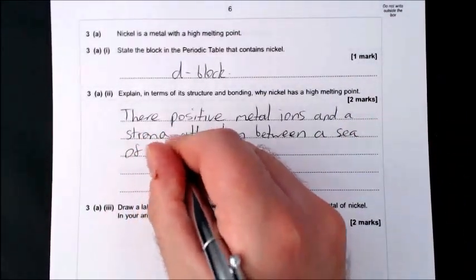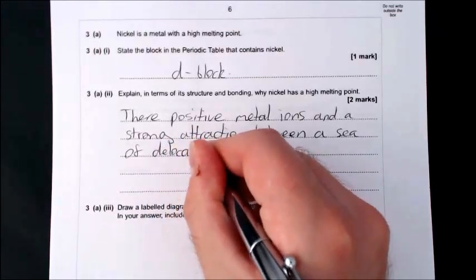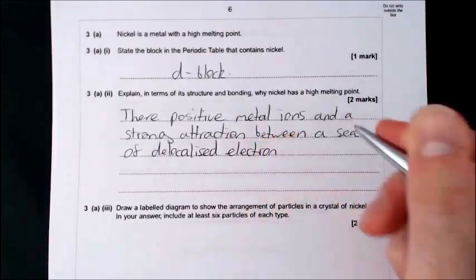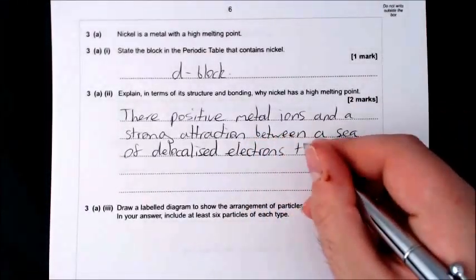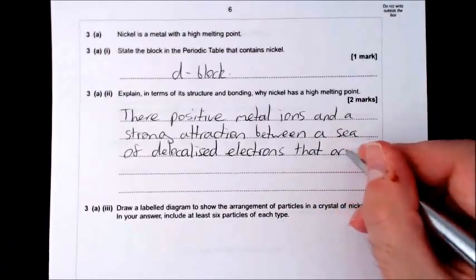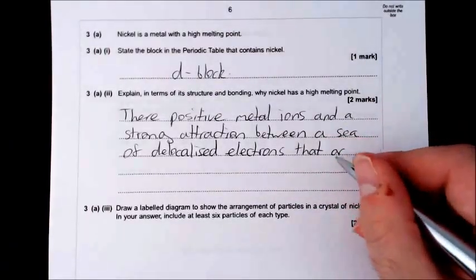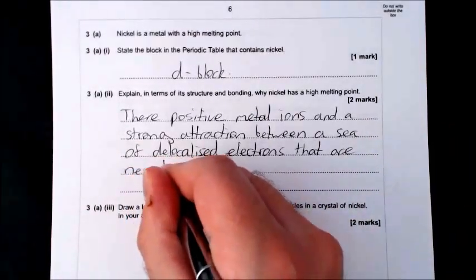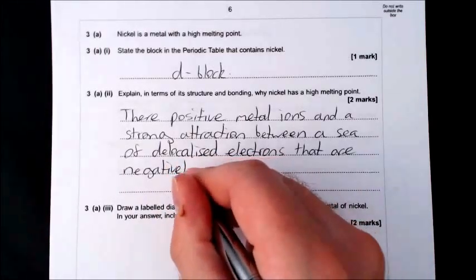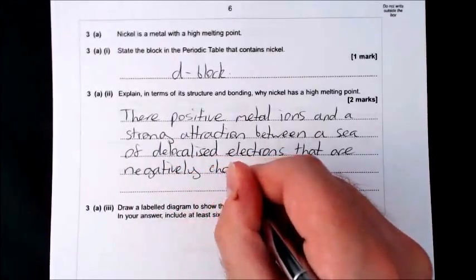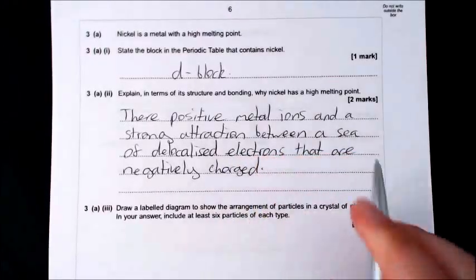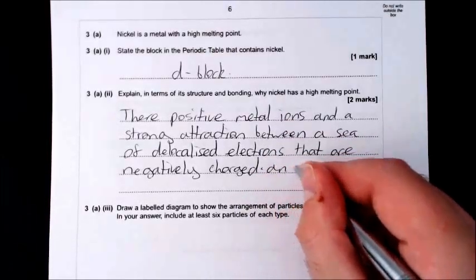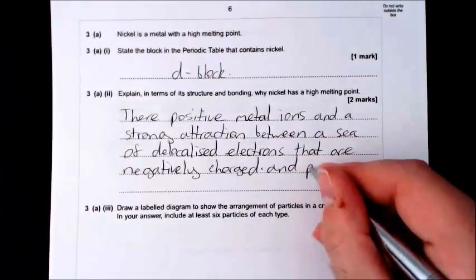Now the words which we are looking for, what the examiner's looking for, I'll just put this on here. And electrons are negatively charged. So put on there, negatively charged. Okay, and it's a strong attraction between the sea of delocalized electrons that are negatively charged and the positive ions.